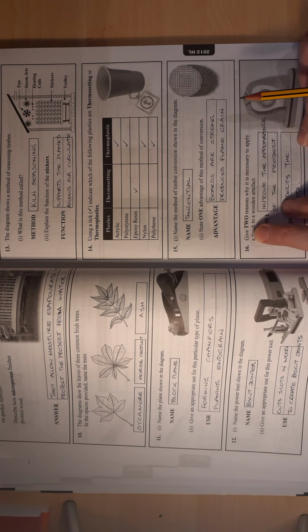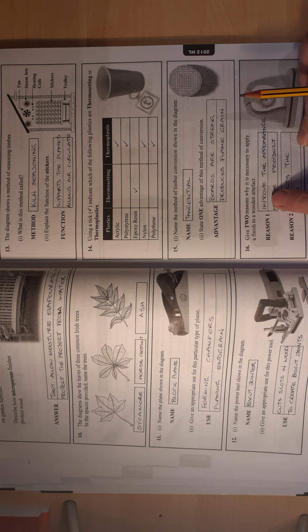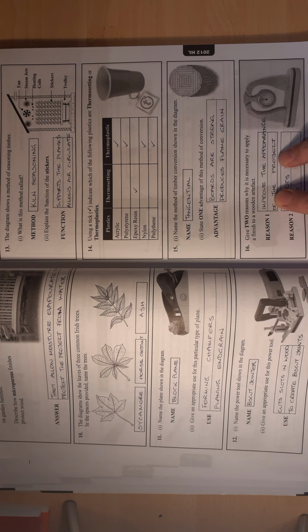2 reasons why it is necessary to apply a finish to a wooden artifact. A finish will improve the appearance of a project, and it also will protect the wood from getting dirty, and it'll keep a nice shine on the wood.